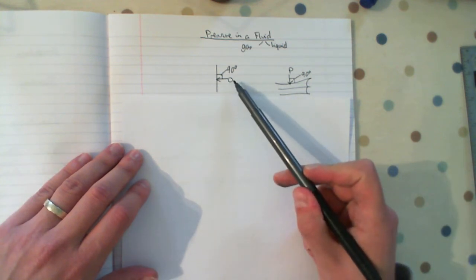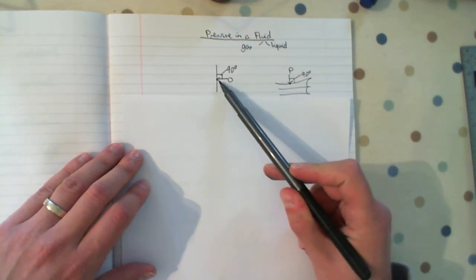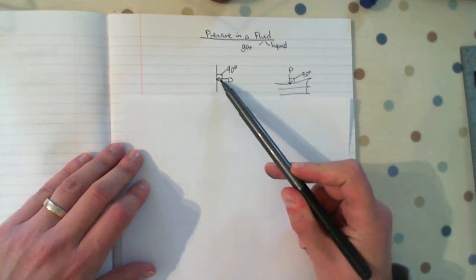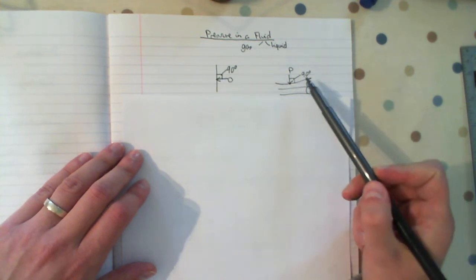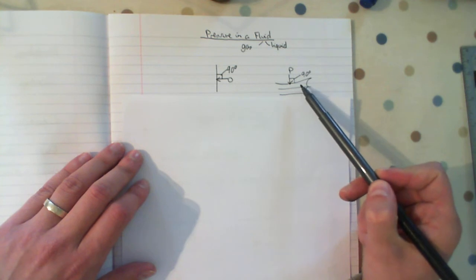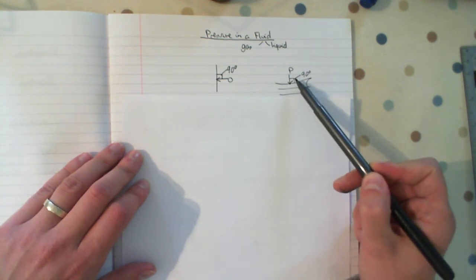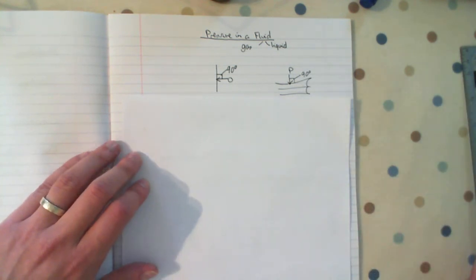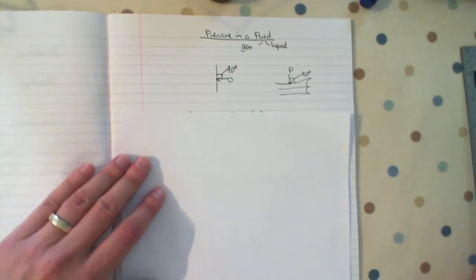Could be a gas particle colliding with a container wall, that will be at 90 degrees. It could be water pressure colliding with a scuba diver's flipper, but that'll be at 90 degrees. Pressure is always at 90 degrees.